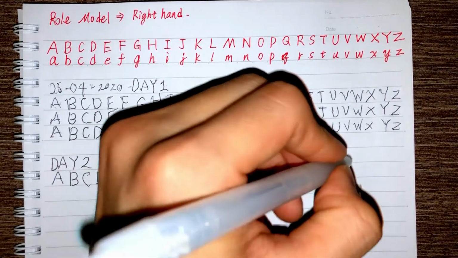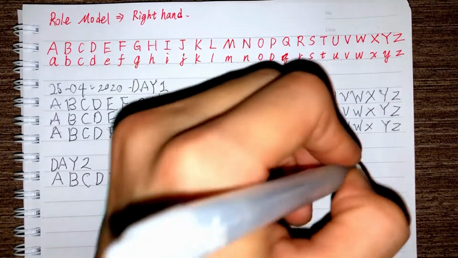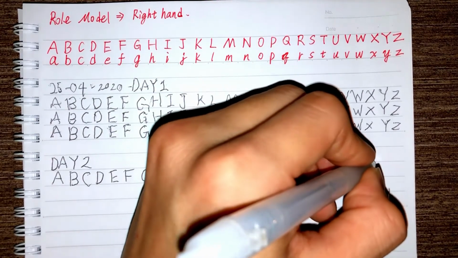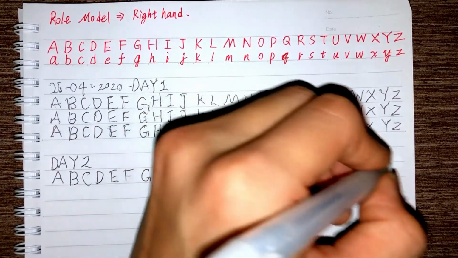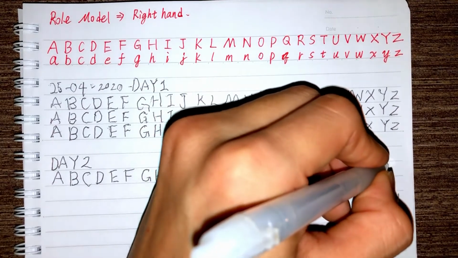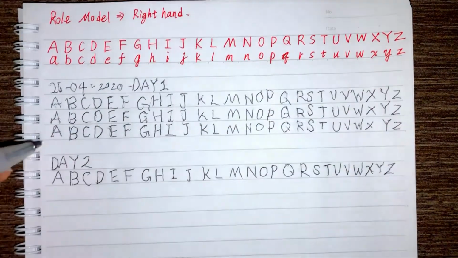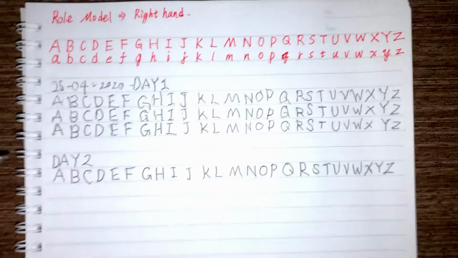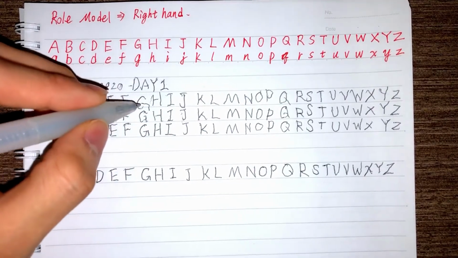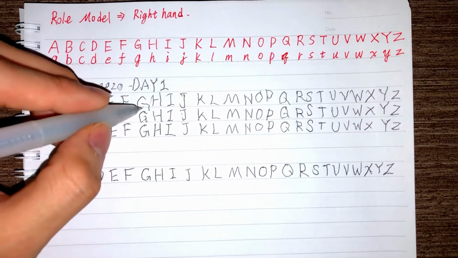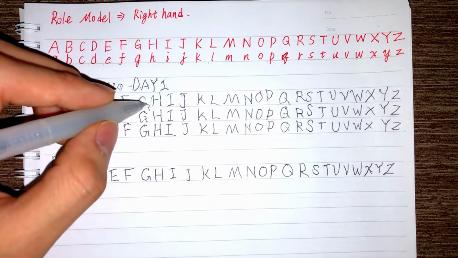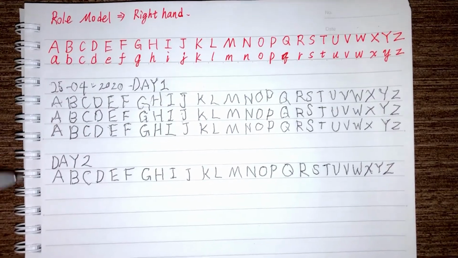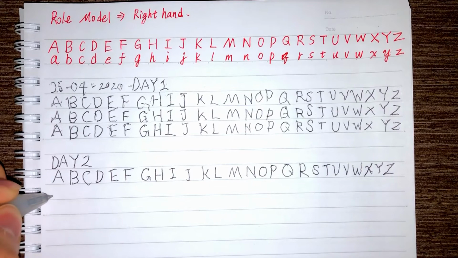No, that looks like a V. Cross, Y, and Z. Well, a little bit of improvement as you can see, a little bit. Not that shaky, you see. A little bit shaky, a little bit of swelling effect on this edge. Yep. So, yeah, let's focus on the second line.